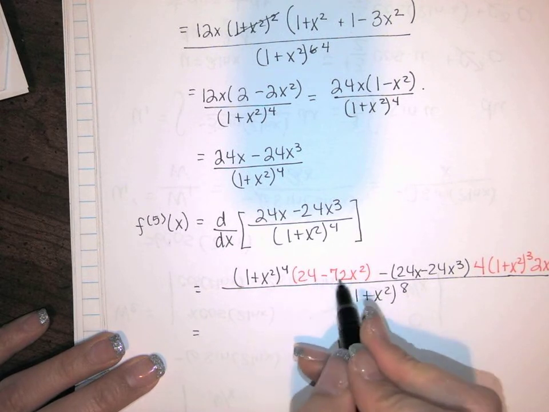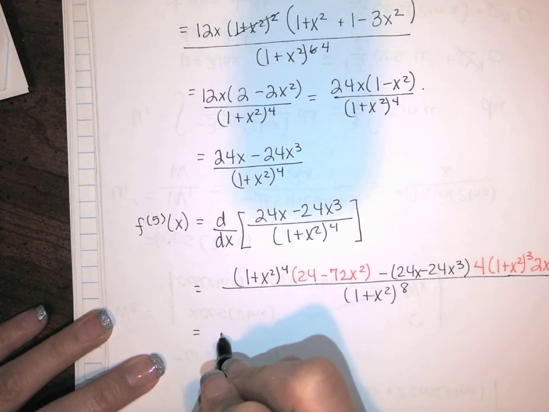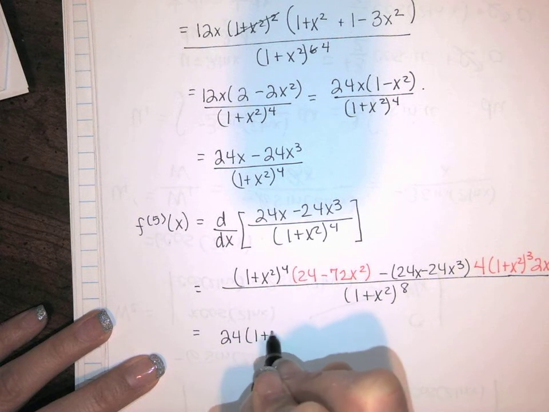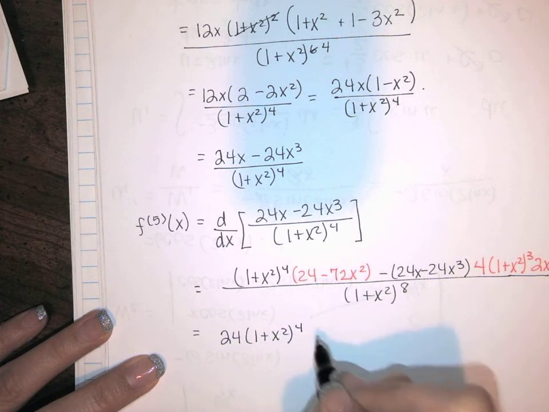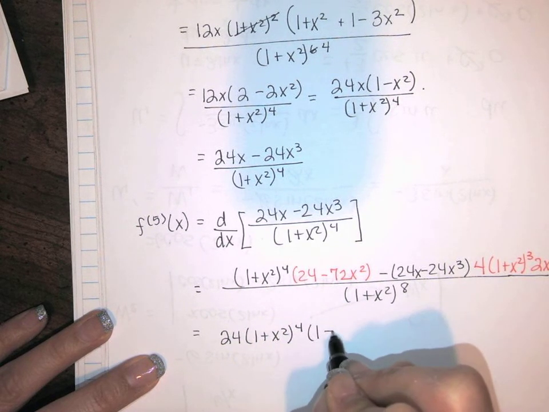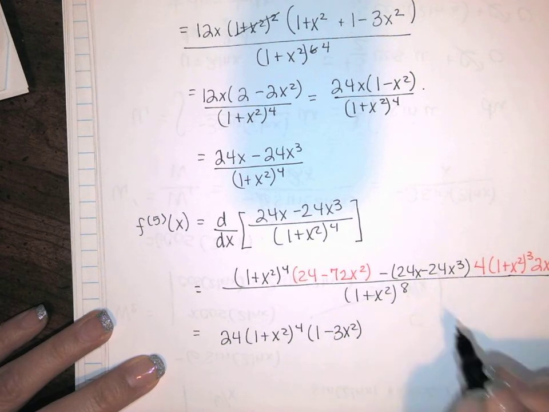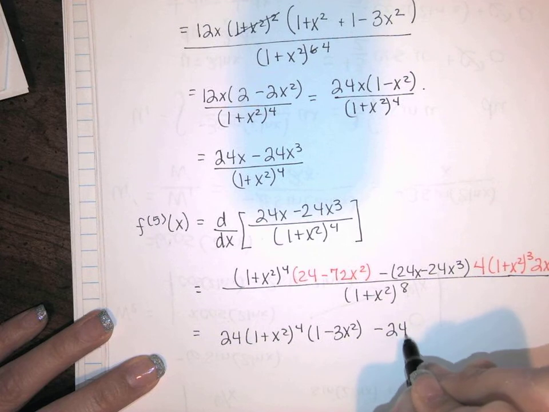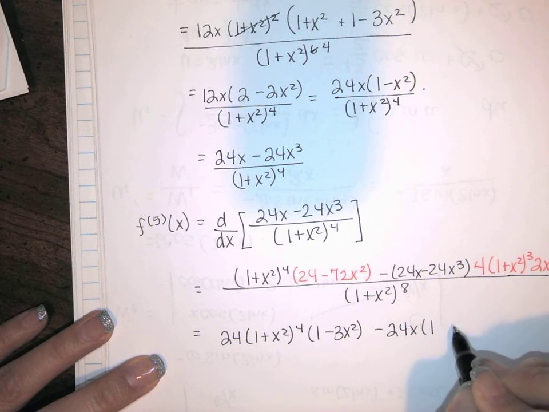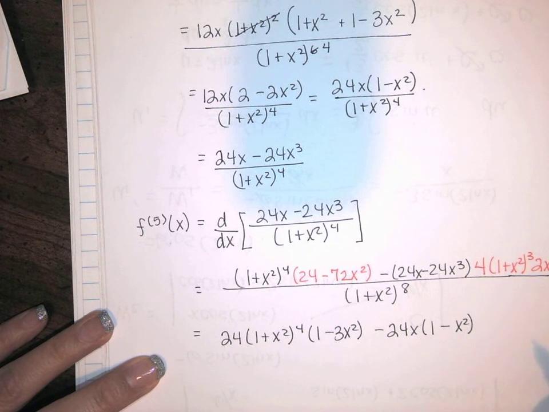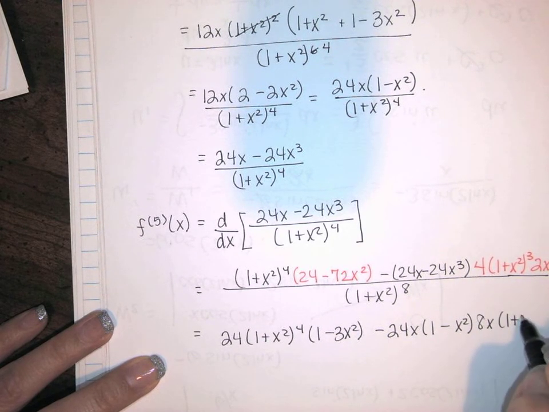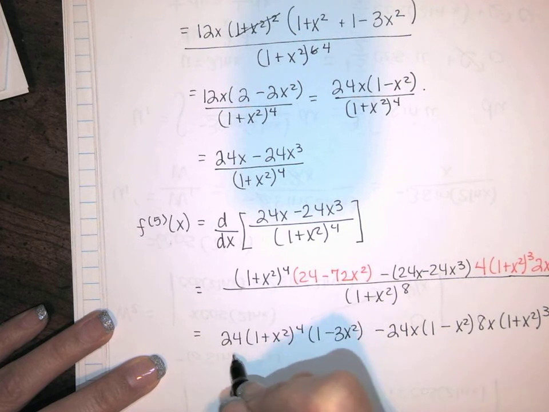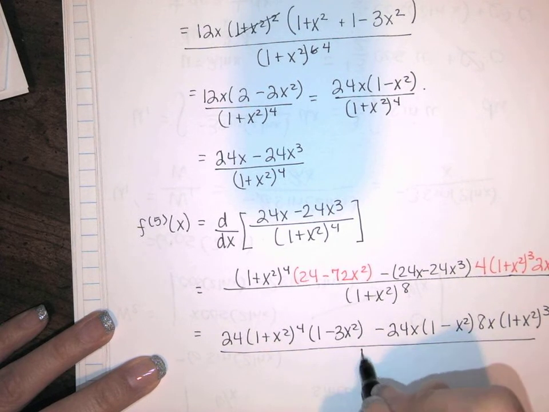Notice that these two have a 24 in common, so we can factor that out. Got a 24 times 1 plus x squared to the 4th, and when I factor out a 24 there, I'm left with 1 minus 3x squared. Over here, I can factor out a 24x, and I'm left with 1 minus x squared. The 4x times the 2x is an 8x. And I've got 1 plus x squared quantity cubed there, all over this.